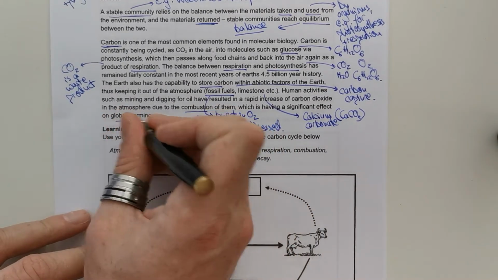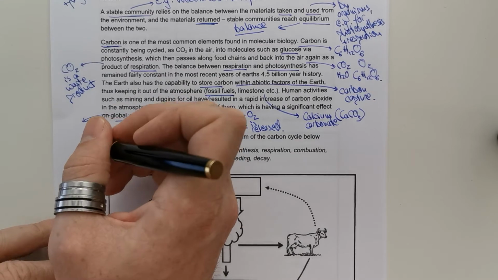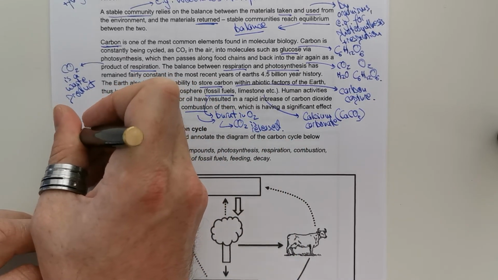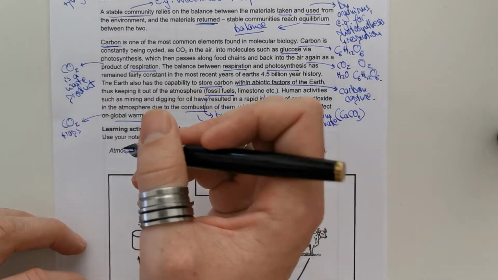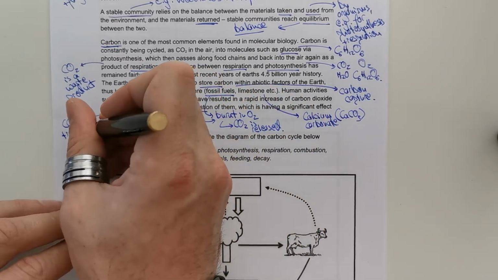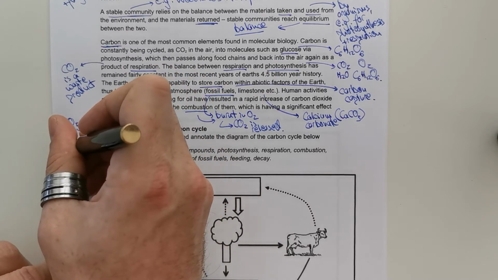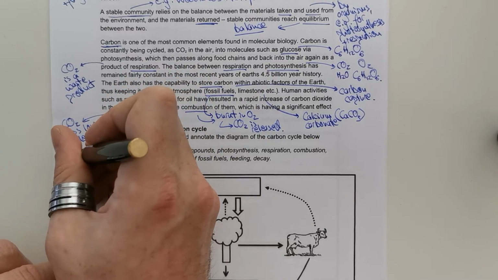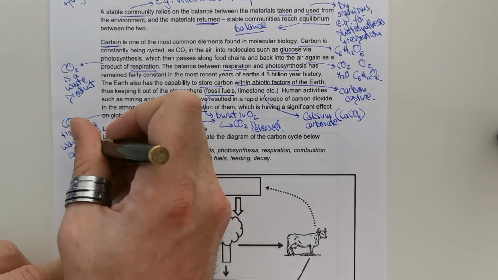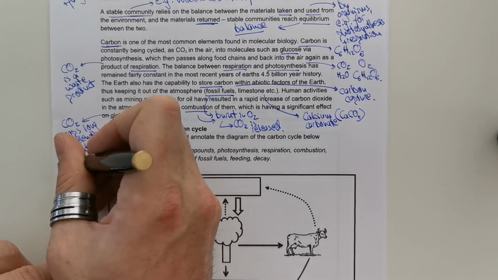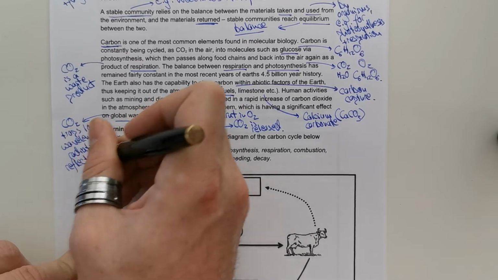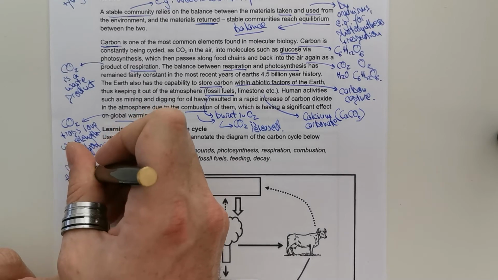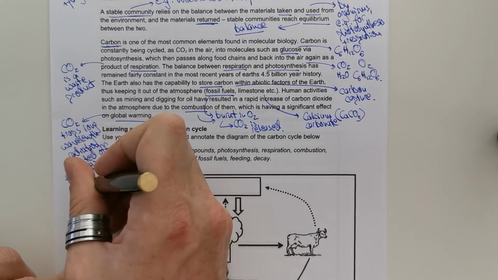Because the reason being, if we think about it on a very practical level, CO2 traps long wavelength radiation reflected off the Earth's surface.